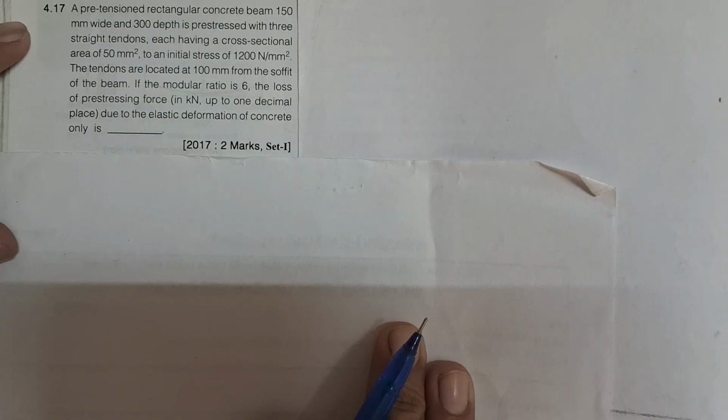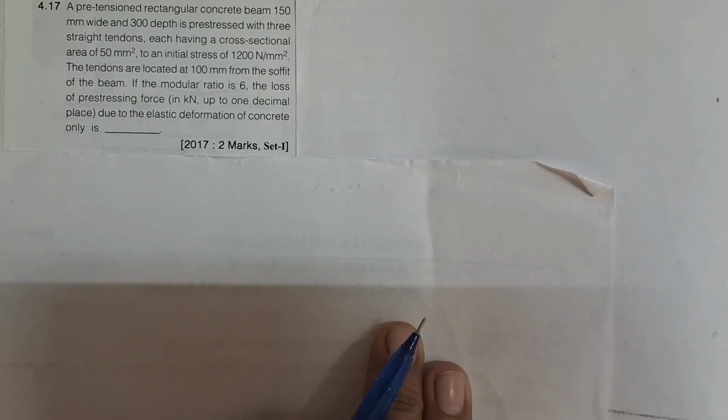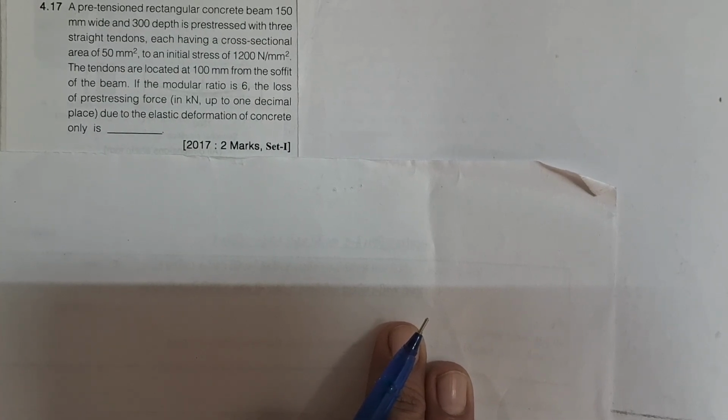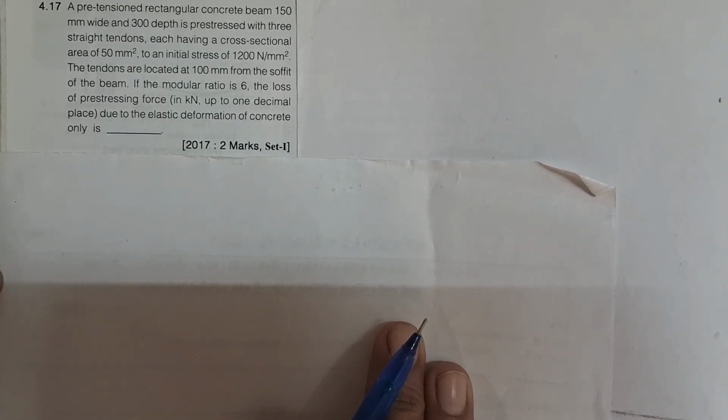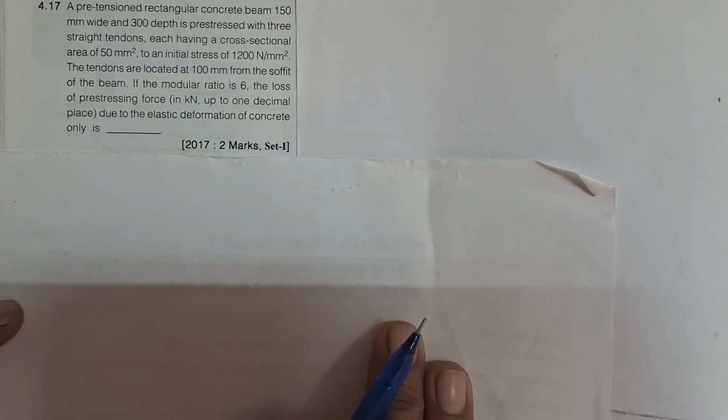A pre-tensioned rectangular concrete beam of 150 mm width and 300 mm depth is prestressed with three straight tendons, each having a cross-sectional area of 50 mm square, to an initial stress of 1200 Newton per mm square. The tendons are located at 100 mm from the soffit of the beam. If the modular ratio is 6, the loss of pre-stressing force in kilonewton due to elastic deformation of concrete only is dash. It was asked in 2017 for 2 marks.